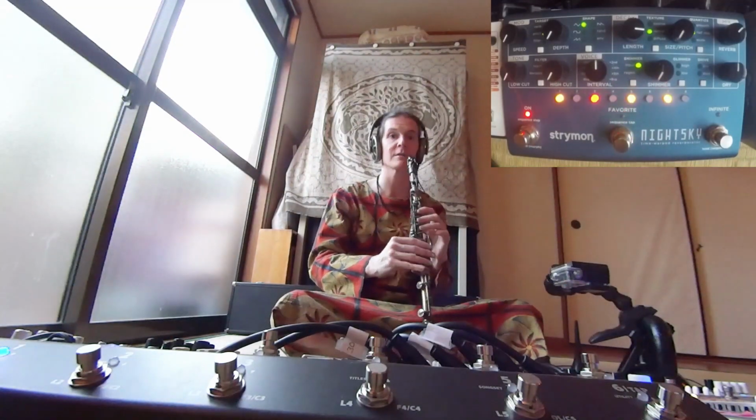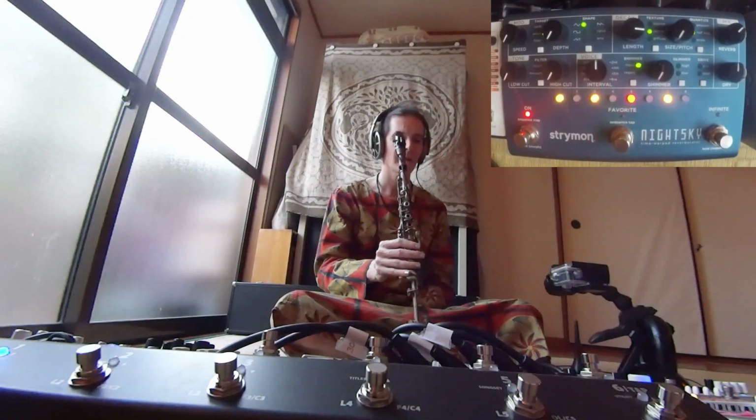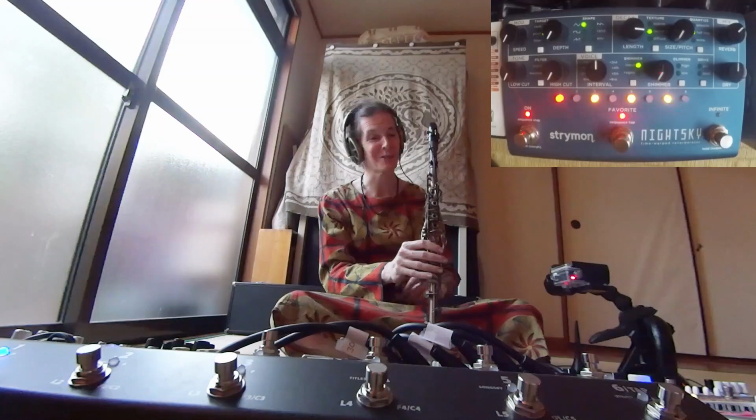Because the note that I'm inputting is basically going into the buffer at all 3 of those positions, we get this really large spread. And it's got that lovely rhythmic pulse to it as well.